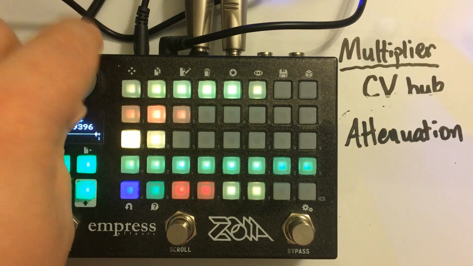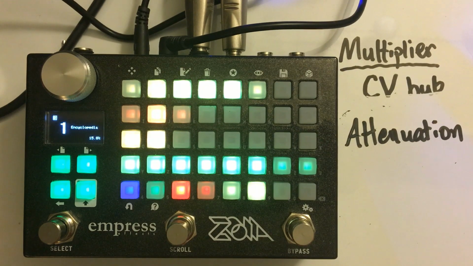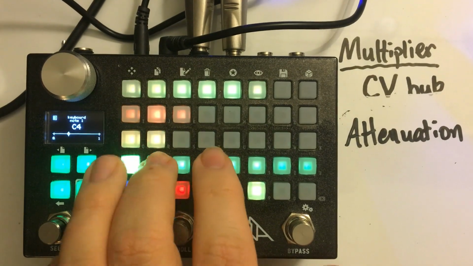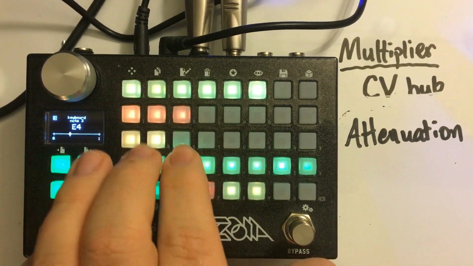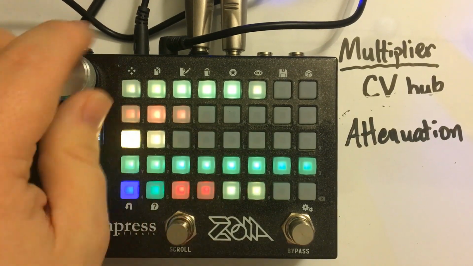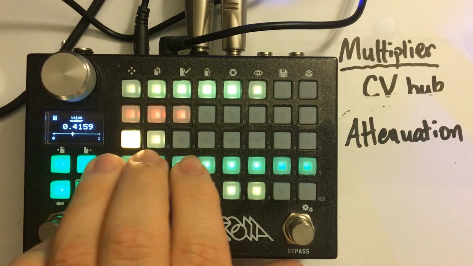But we can adjust this, and that means the ADSR will affect the filter less, the cutoff frequency less, so it'll sound darker. Right? And we can adjust it even more, and it should sound even darker or duller.